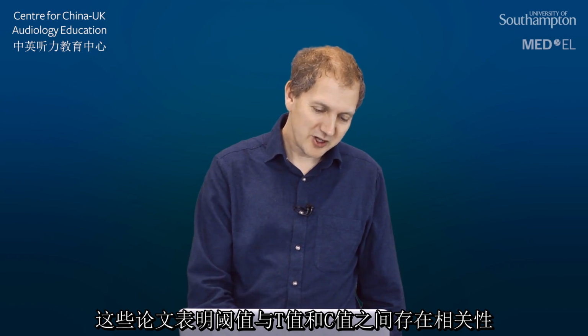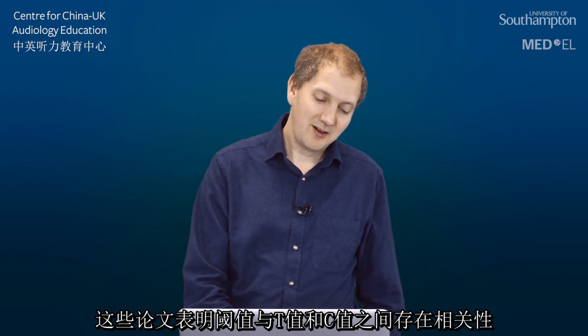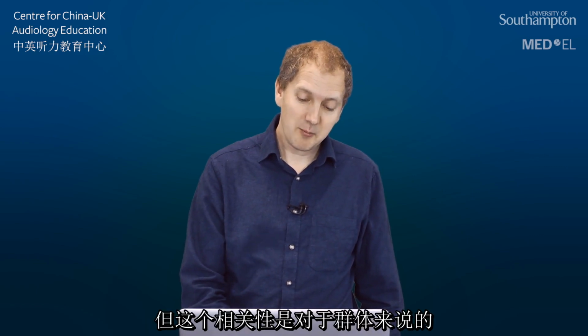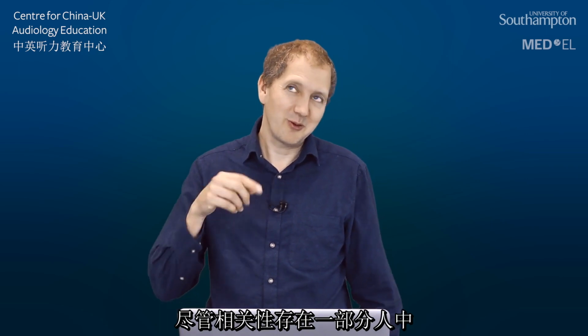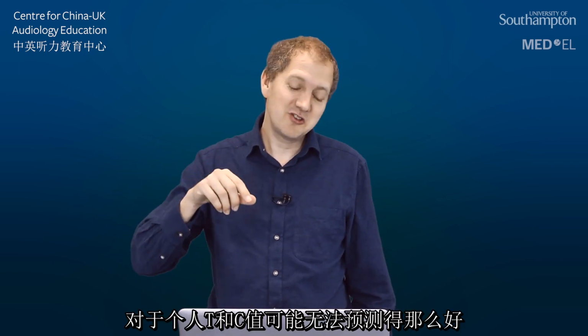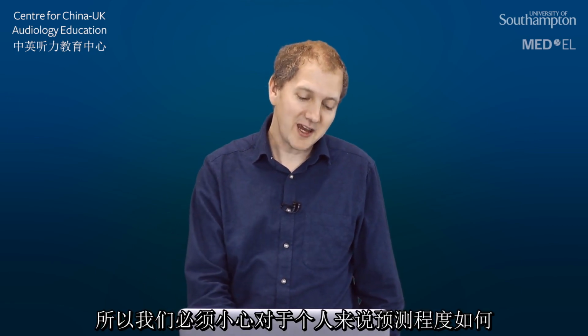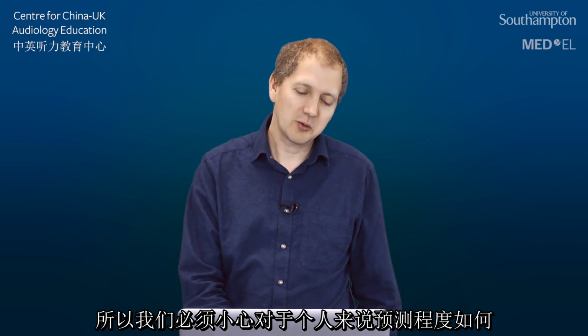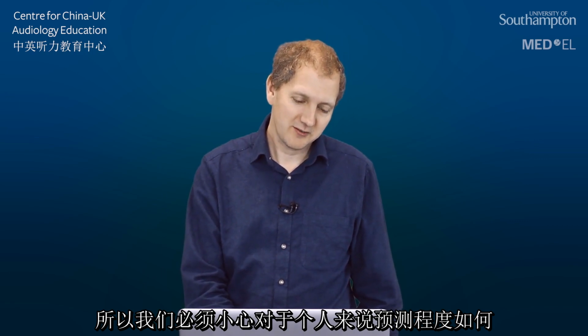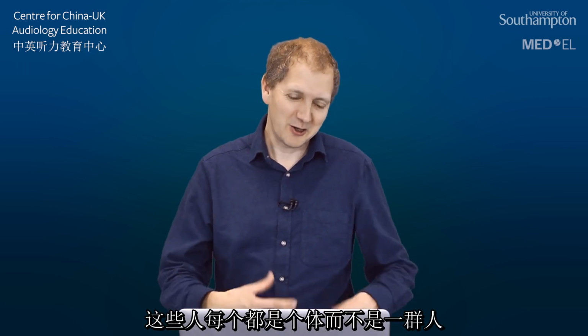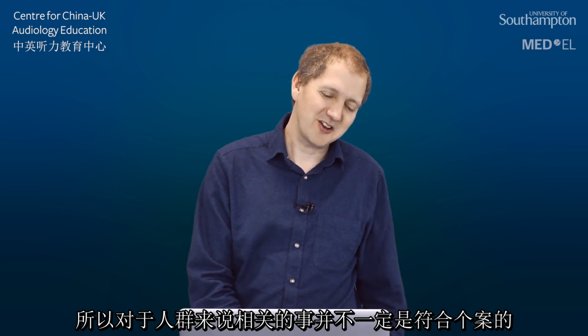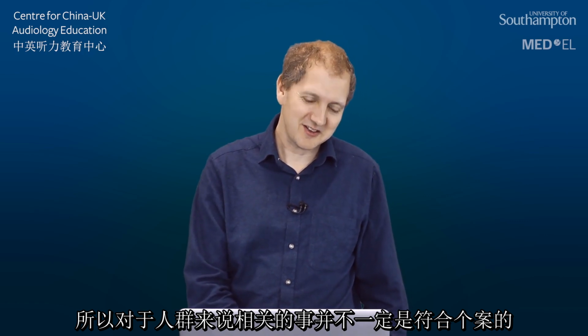There is a bit of a caveat to that though. These papers have shown there's a correlation between threshold and the T and C levels, but that's a correlation across a group. So there could be individuals where, although there's correlation across several people, in individuals it may not predict that well. So we have to be wary of how good a predictor these are for individual subjects. Obviously when someone comes for a cochlear implant, they're an individual, not a group of people. So the fact it correlates on average across a group doesn't necessarily help the individual case.